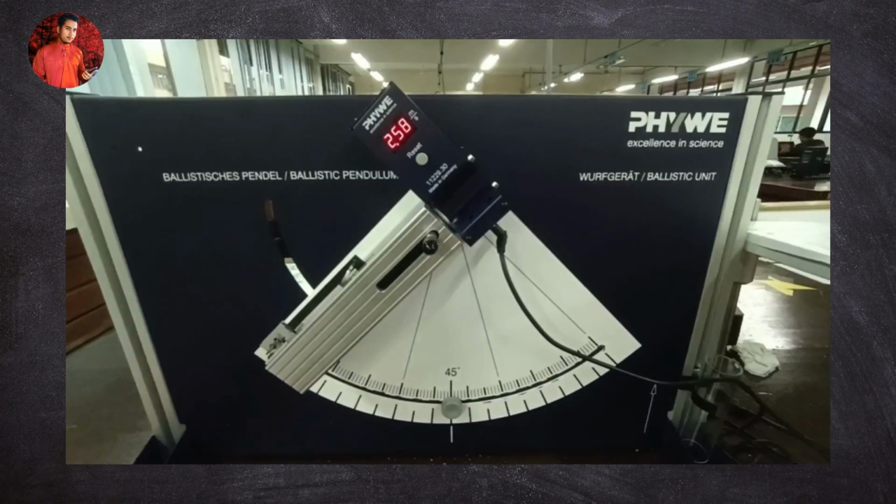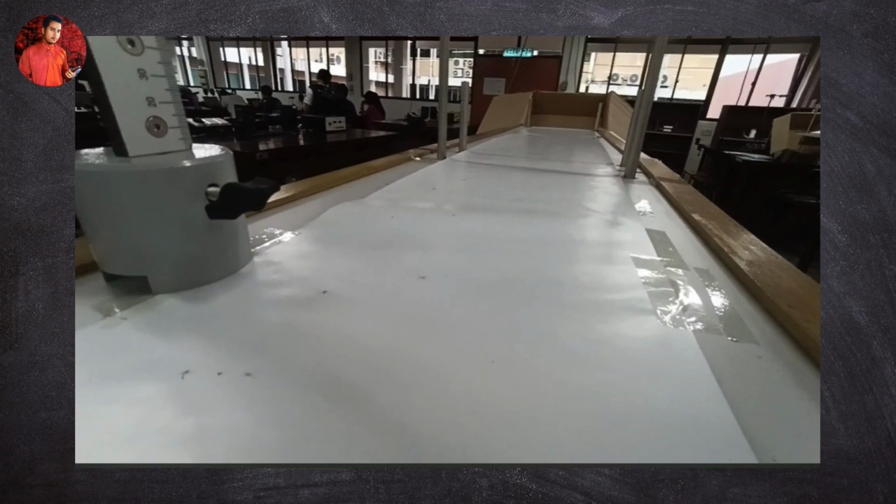Let's go to the procedure. Now, we will use the ballistic unit and ballistic pendulum for launching the steel ball. We can adjust the angle by loosening and tightening the screw. First, we need to set up the initial angle, which is 25 degrees, and each step will increase by 10 degrees until we reach 65 degrees. Next, this is the recording paper to mark the range of the steel ball.